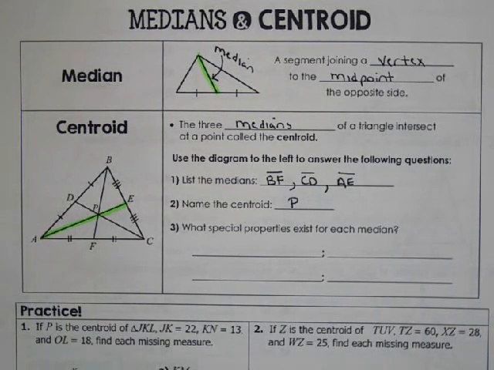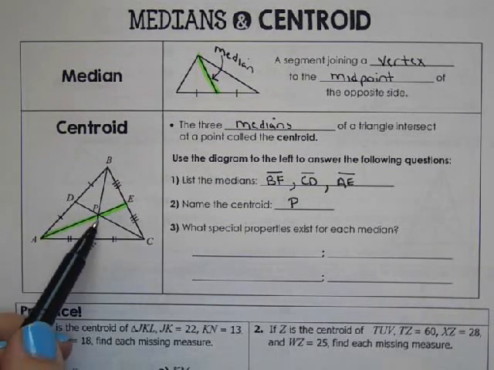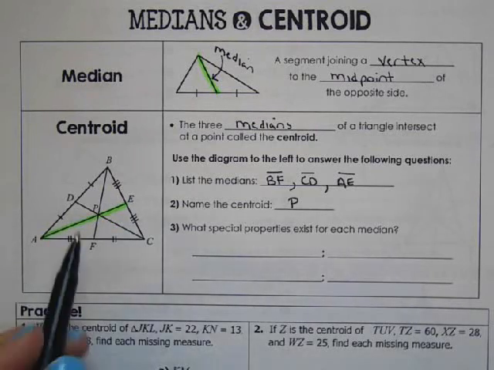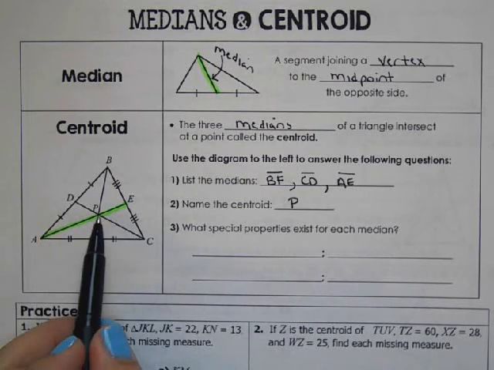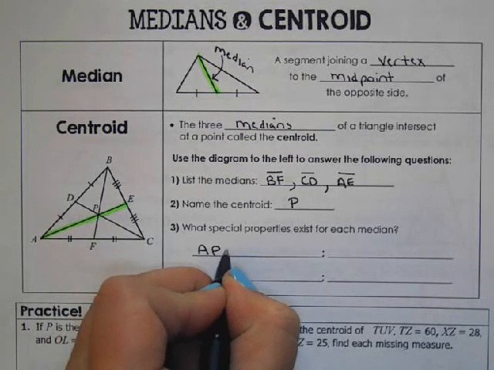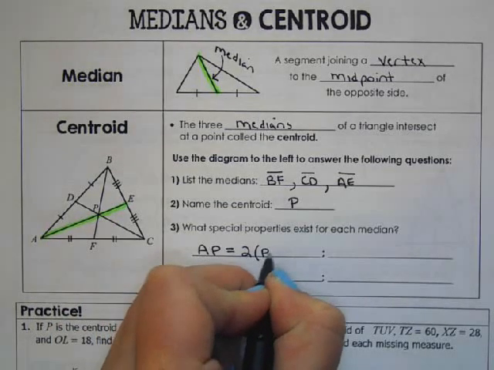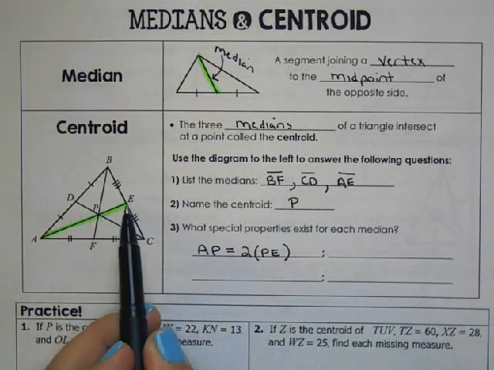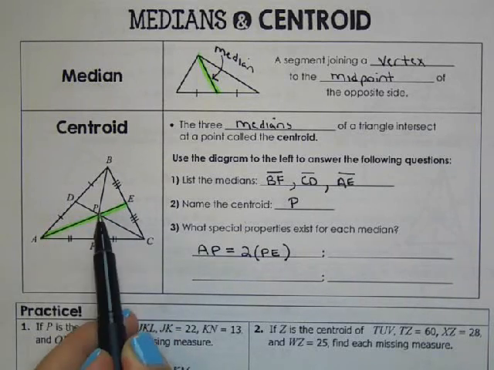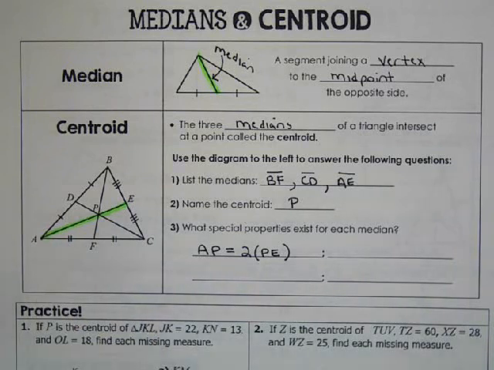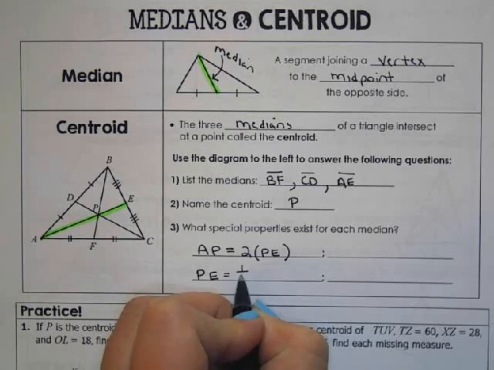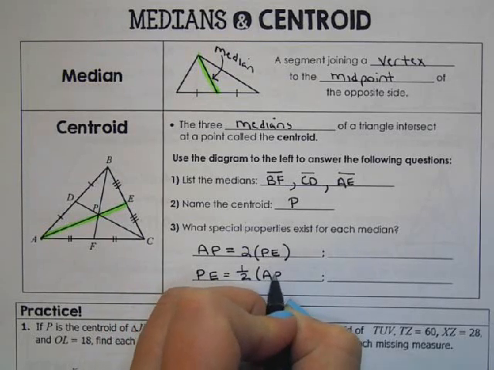So now we have to think about our edge. There's a special way that P comes in on segment AE. It's not a bisector, but it does split it up into thirds. So one thing you can say is that AP equals 2 times PE. So this smaller segment from the centroid to the midpoint, it takes two of those to go from the centroid to the vertex. We could say PE equals 1/2 of AP as well.